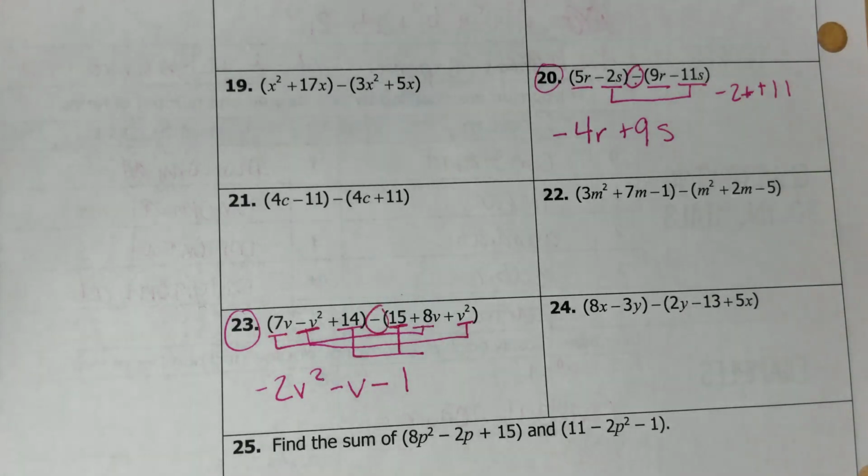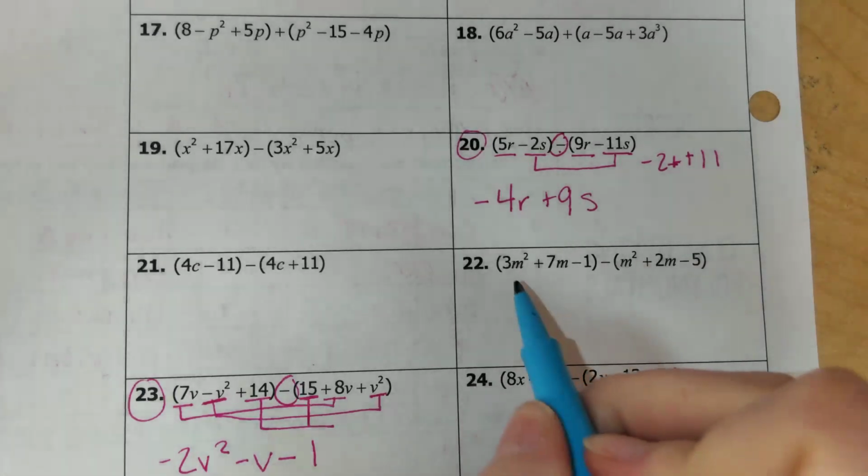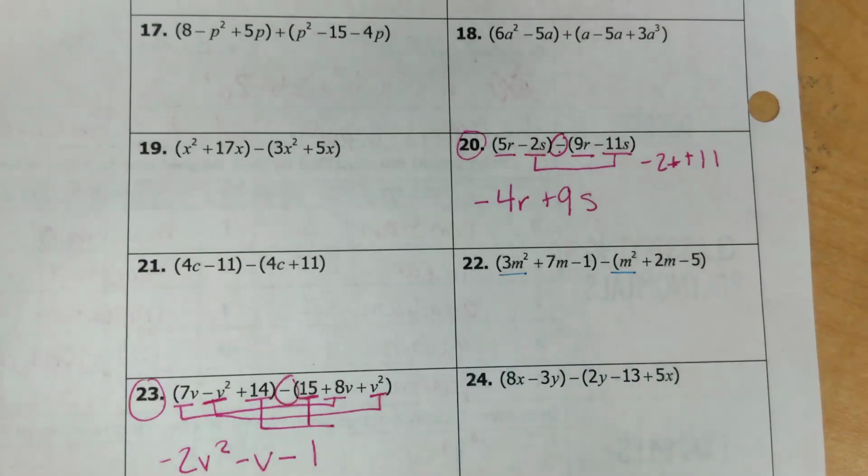Okay, so just be very careful as you work through these. It might be helpful for you if you wanted to use 3 different colors of pen or highlighter or something along those lines. You could do that just to kind of color code things. For example, on number 22, I could use a blue to underline the ones that have squares.